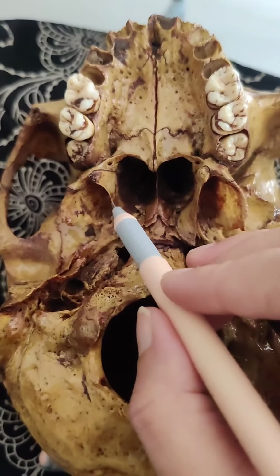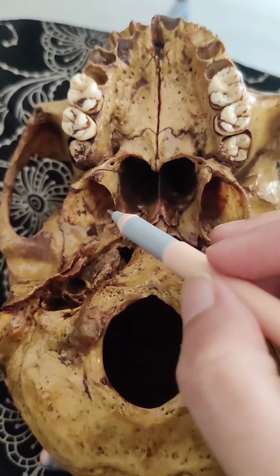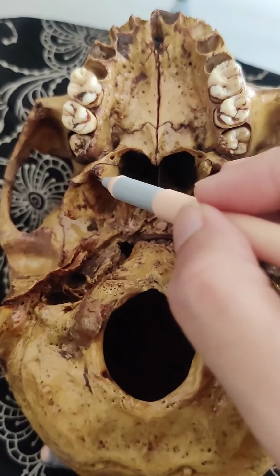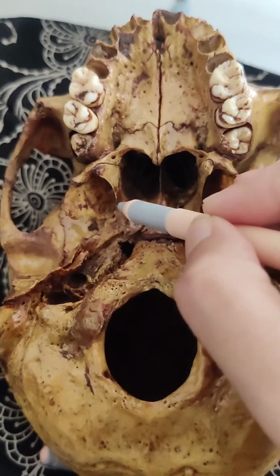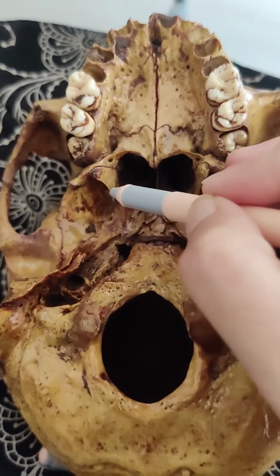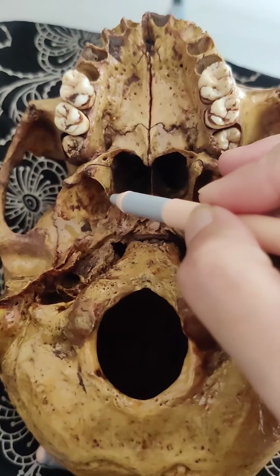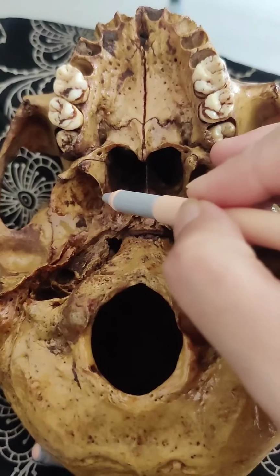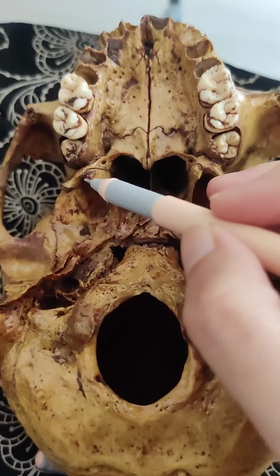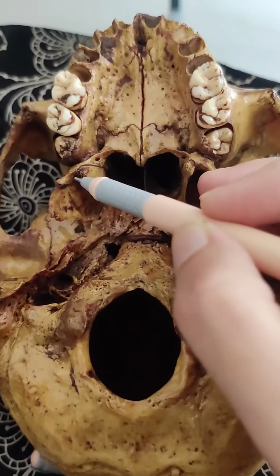Okay, now let's discuss the attachments on the medial pterygoid plate. On the posterior border of the medial pterygoid plate, on its whole length, there is attachment of the pharyngobasilar fascia. On the upper part of the posterior border of the medial pterygoid plate, there is attachment of the superior constrictor muscle. On the pterygoid hamulus, there is attachment of the pterygomandibular raphe.